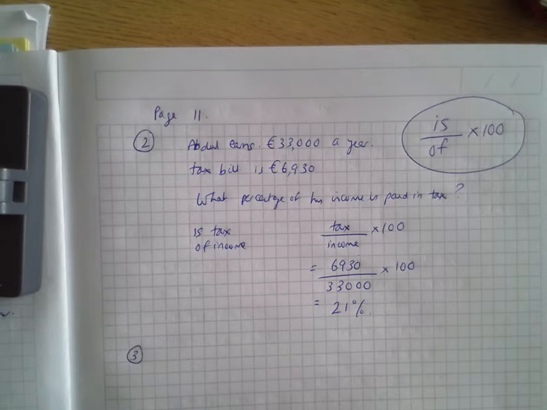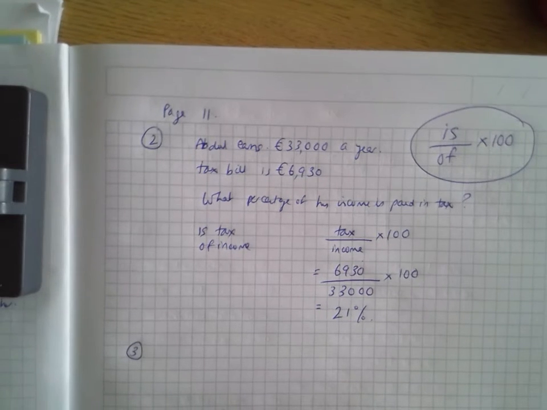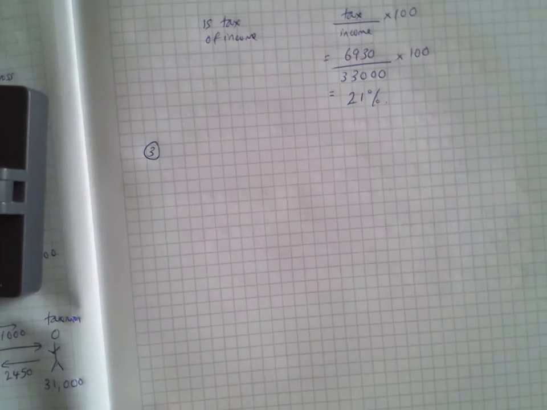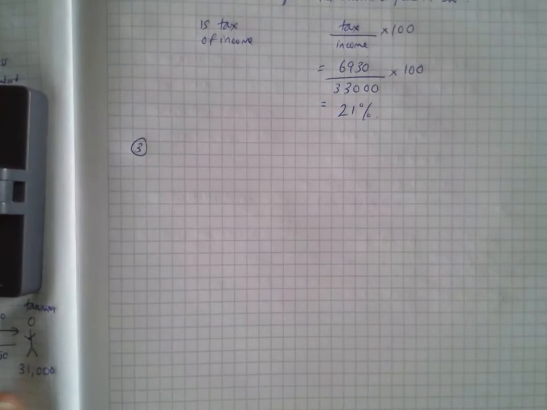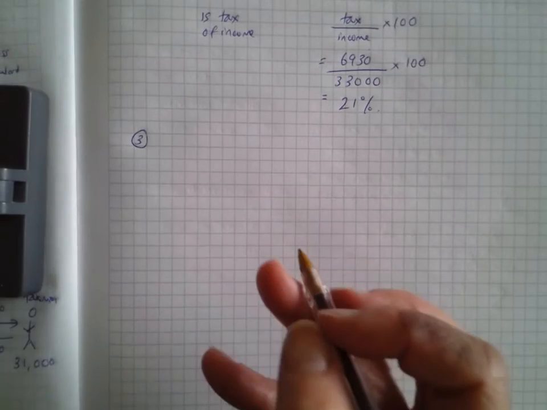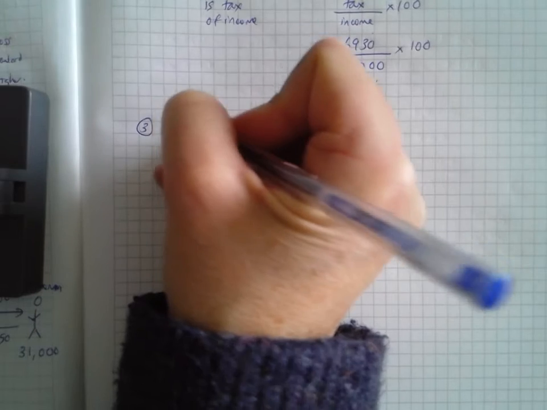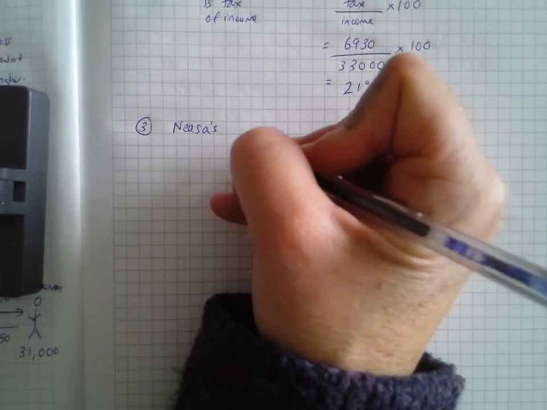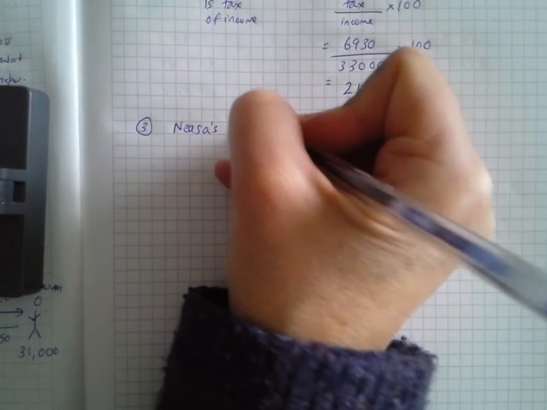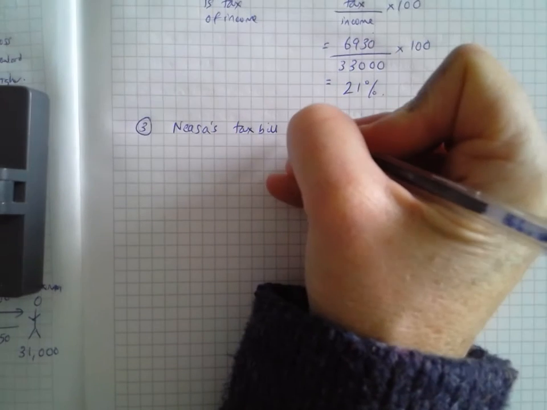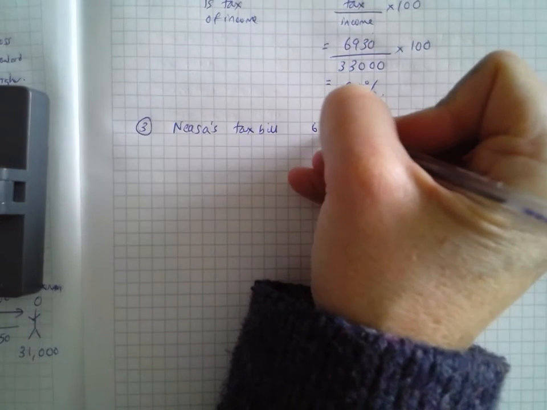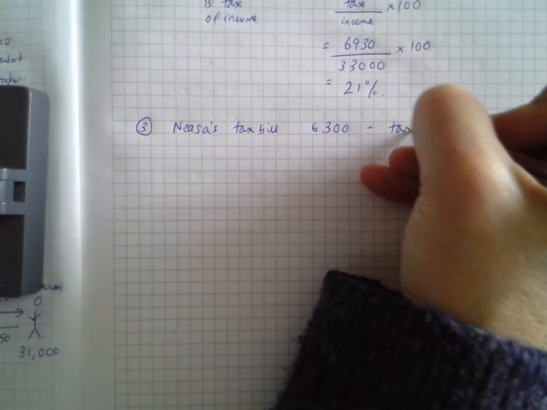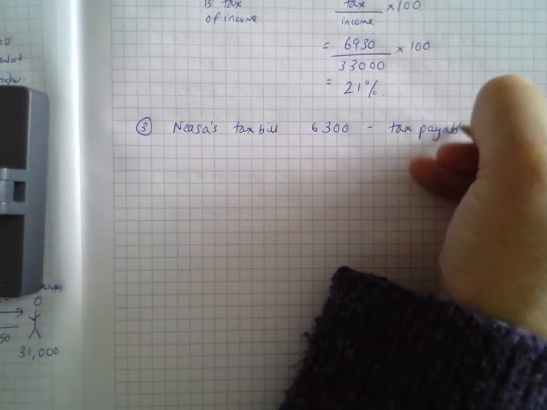Okay, question 3 then. I don't know whether this is NASA or Nessa, because we call her Nessa. Now they're really just messing with your heads a bit. Nessa's tax bill for the year was 6,300. So that means her tax that she paid was 6,300 euros.